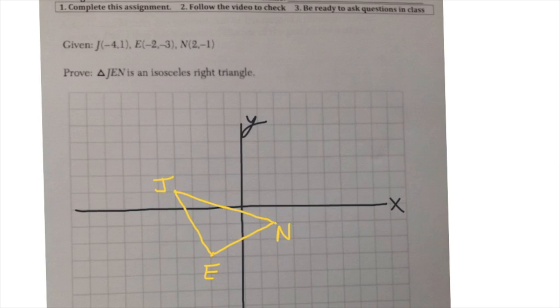All right, the question's asking me to prove that triangle JEN is an isosceles right triangle. Well, what am I going to have to prove? I'm going to have to prove that there are two equal sides. And I'm also going to have to prove that there are slopes that are negative reciprocals to show that there's a right angle. It does look right. It does look like there's a right angle here. And it does look like these two sides are the same.